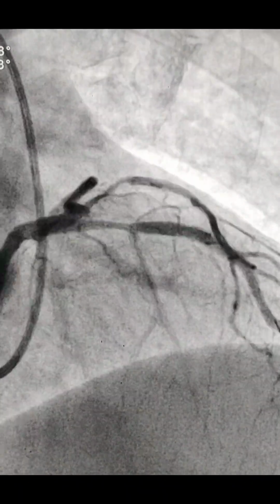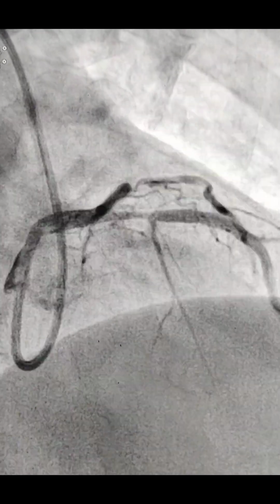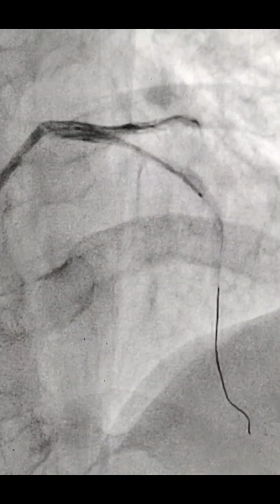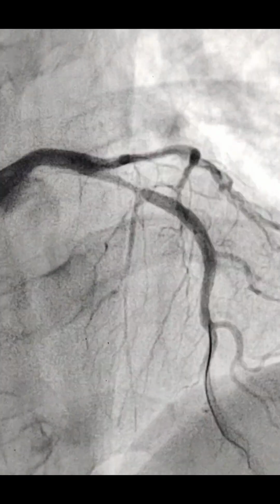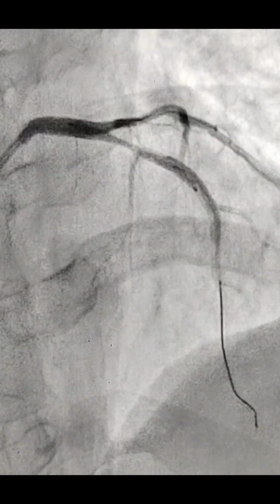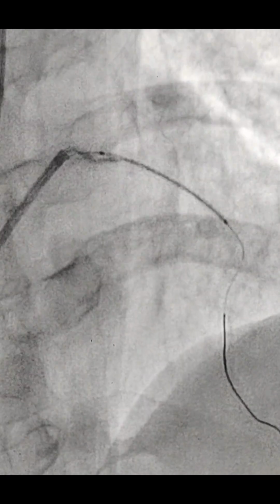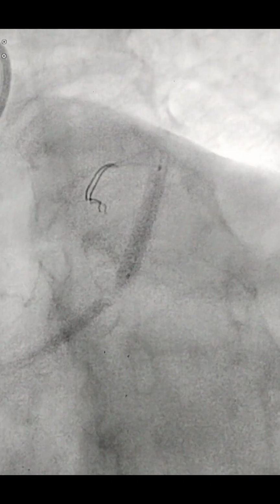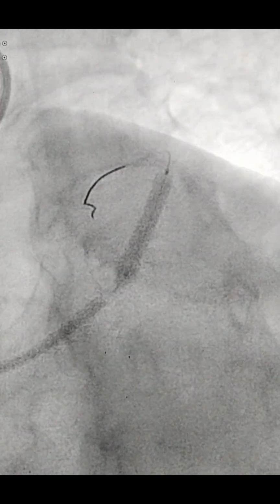The stent, you can see, is 3.5 by 30. This is the RAO cranial view. I think there was no need for lesion preparation because the lesion was 70%, and it may be a fibrotic lesion in the LAD, fibrocalcific, minor calcium may be there. So I did not do any predilatation. Now the stent is being deployed. The stent was 3.5 by 32 and was deployed at around 14 atmospheric pressure. The RBP was 16, nominal was 8.